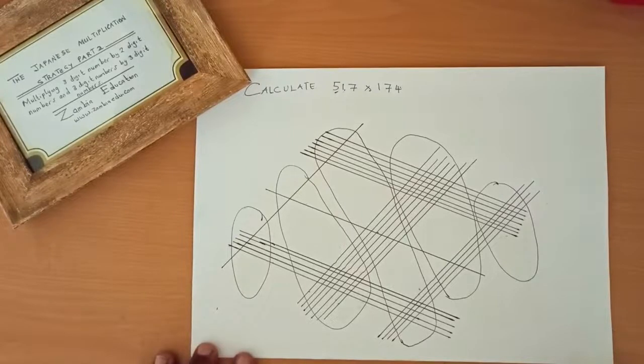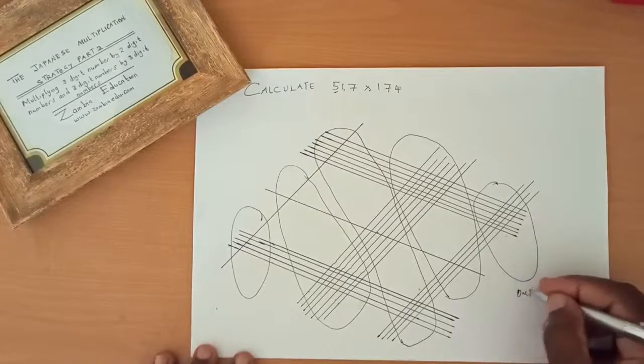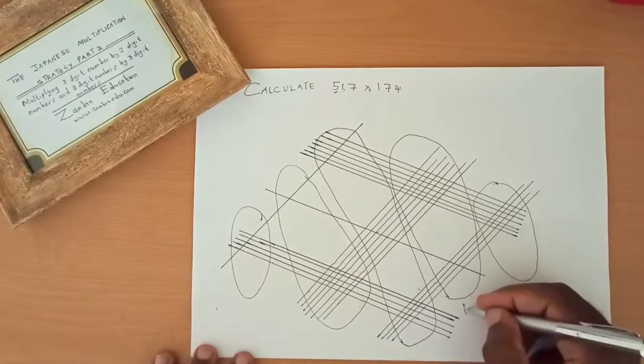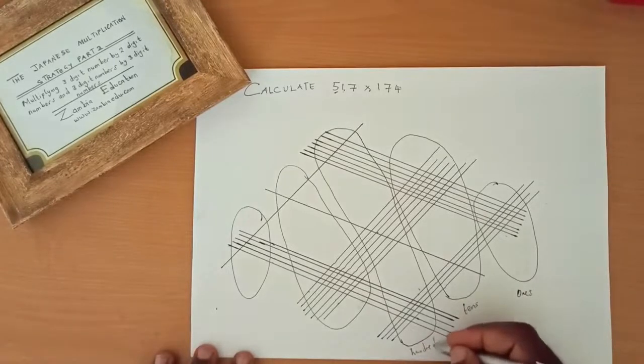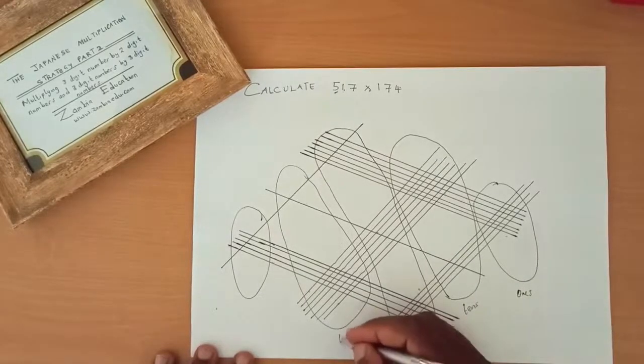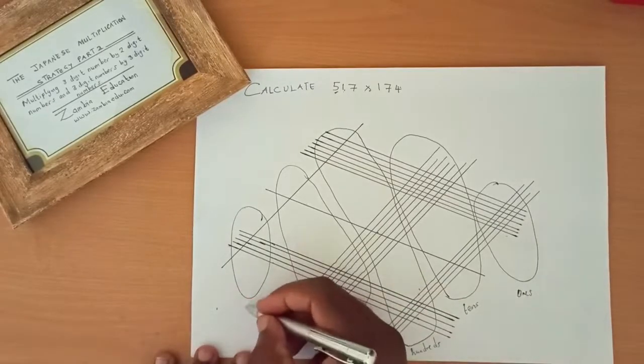Okay. All right, so now let's name them. The first one, we have the ones, we have the tens, we have the hundreds, we have the thousands, and we have the 10,000s.